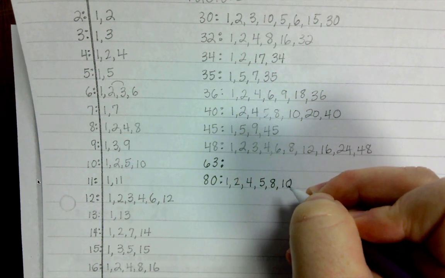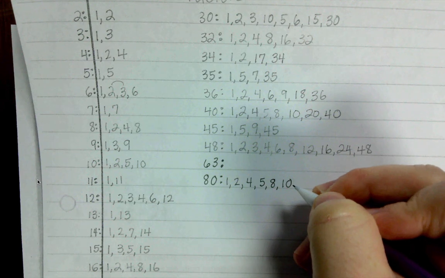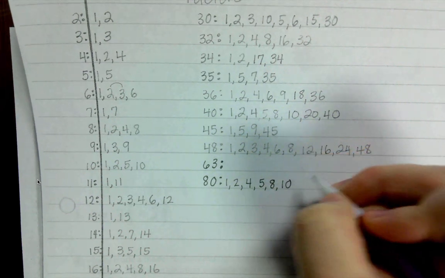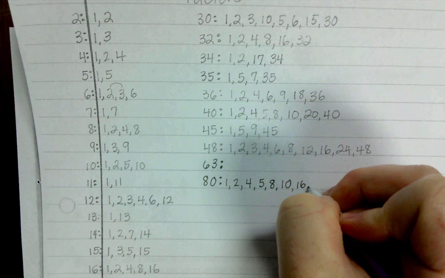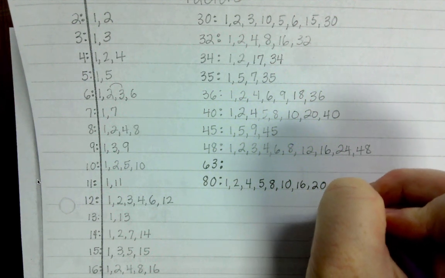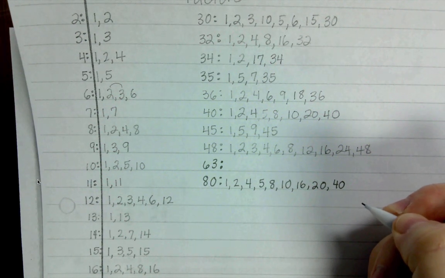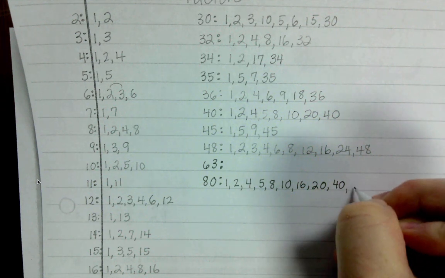Let's see, 80 divided by 5. Yes, I'm over here using my calculator. You hear it. 80 divided by 5. 16, 20, 40. Let's see what else. Let's see, 80. Whoa. So I thought 40 and 80.